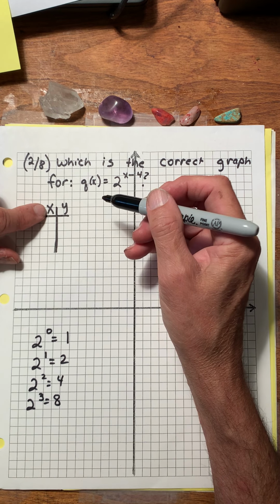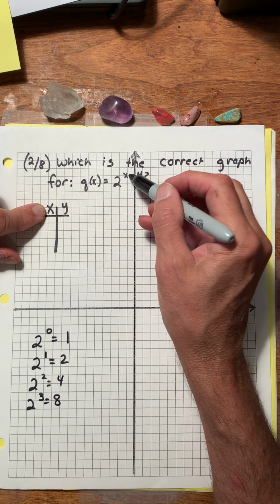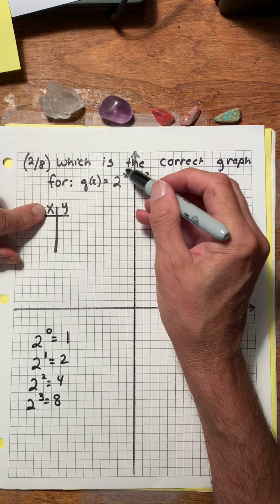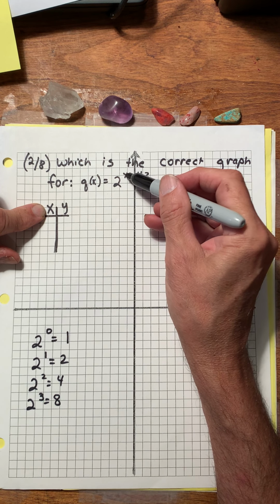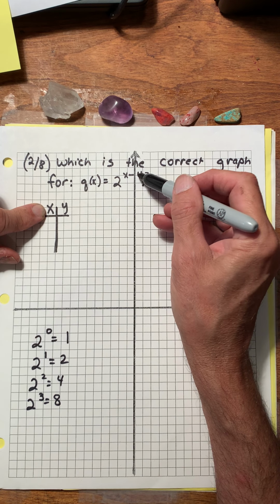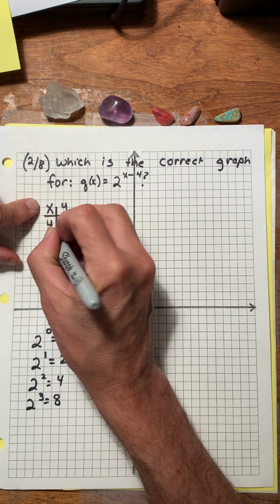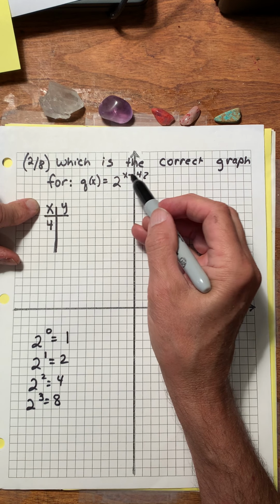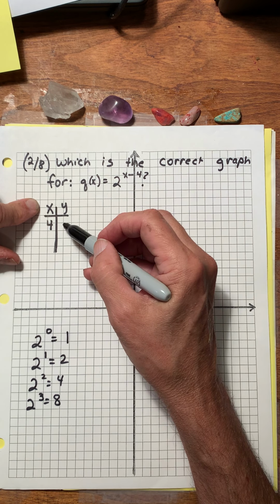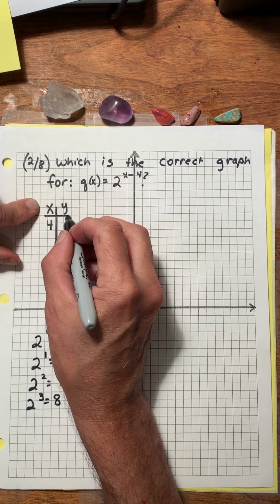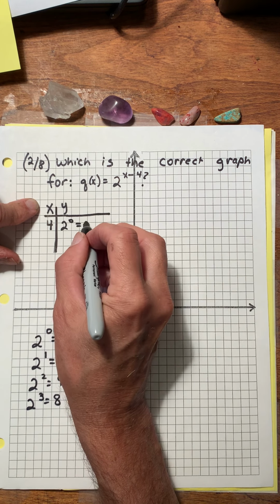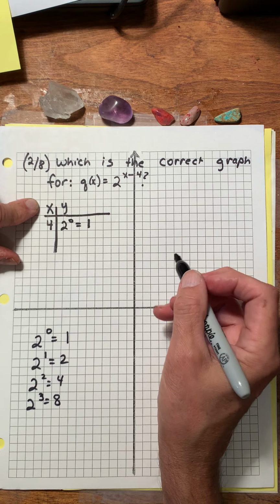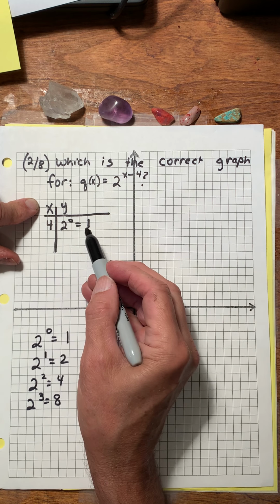But what x would I have to pick to make this exponent 0? That's right, 4 minus 4. If I pick x as 4, then 2 to the 4 minus 4 is 2 to the 0, and 2 to the 0 is 1. So I get the point 4, 1.